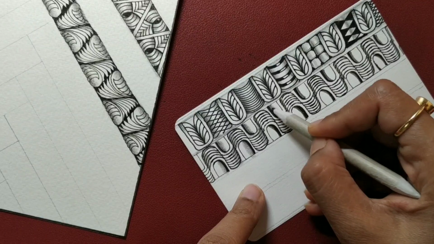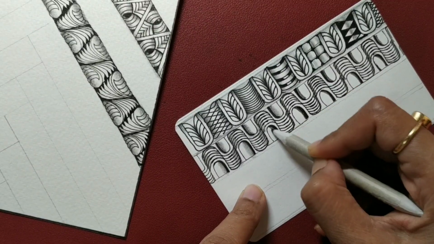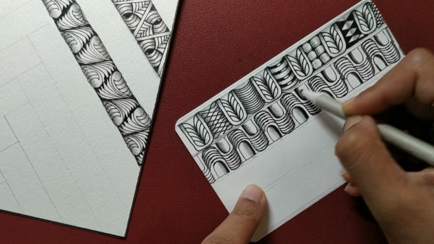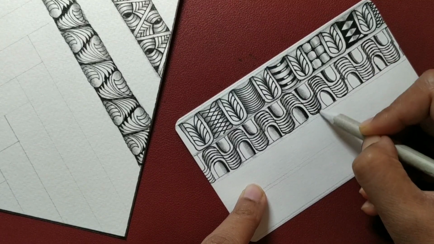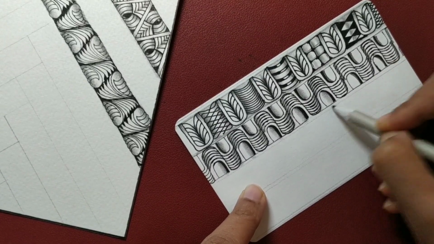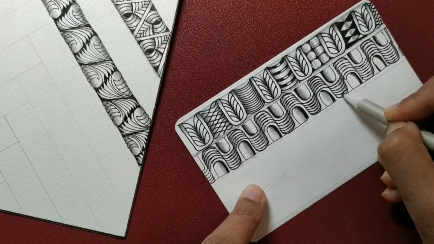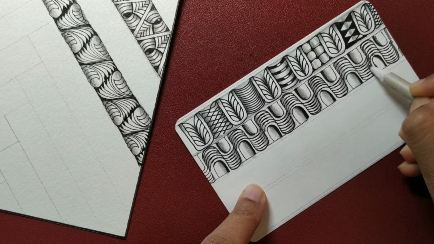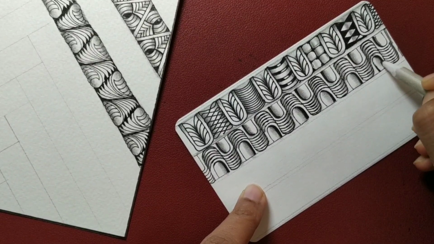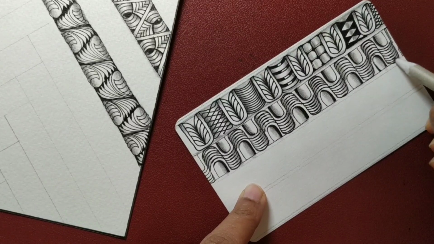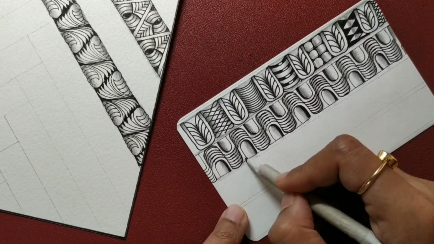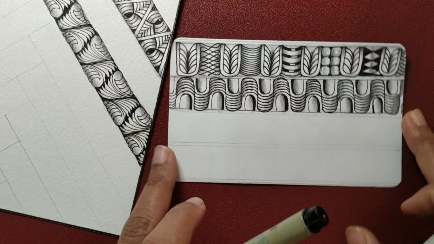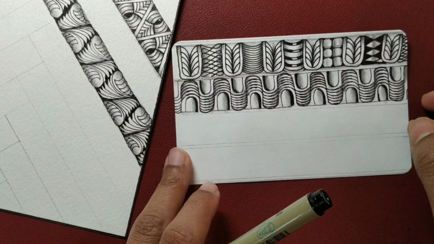Yeah, so they almost look like there's something inside. Simple to draw but has a nice feel, and you can start with the U shape. Yeah, simple up and down. Yeah, so that's it. So that's another border tangle that you can draw using the U.